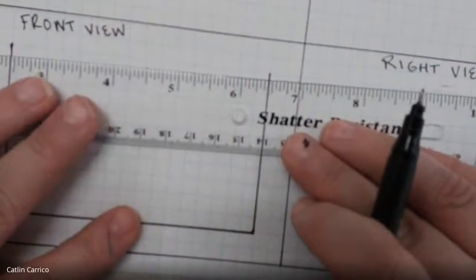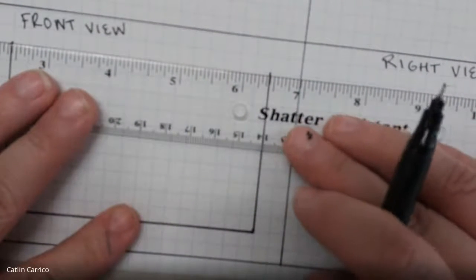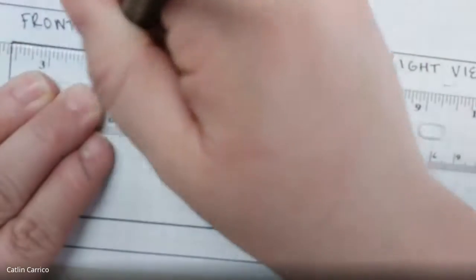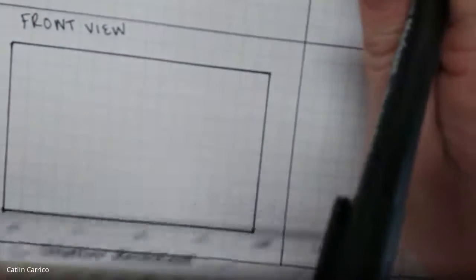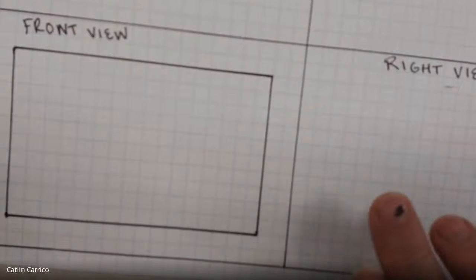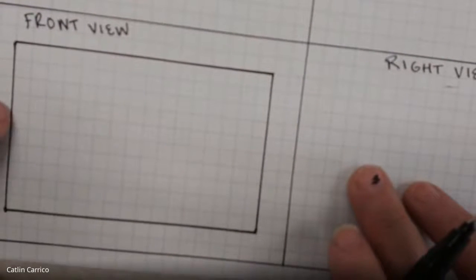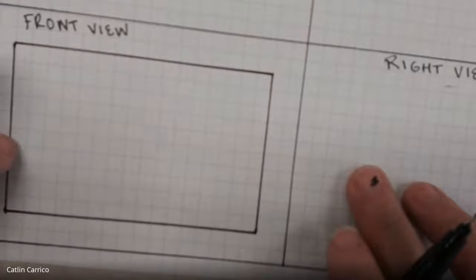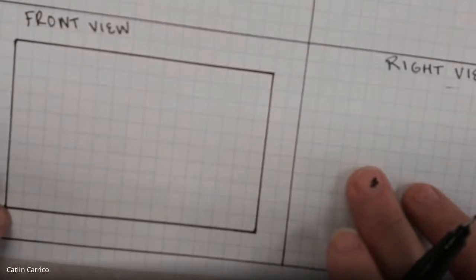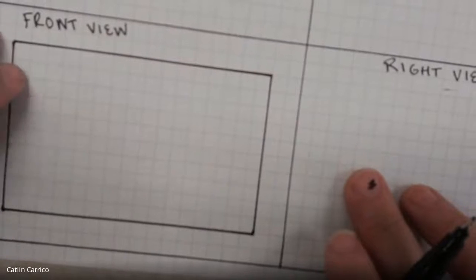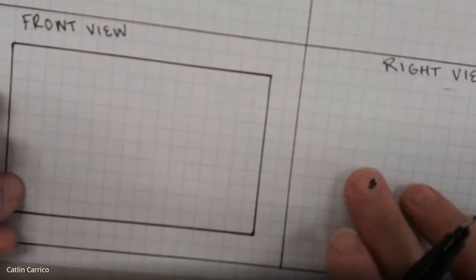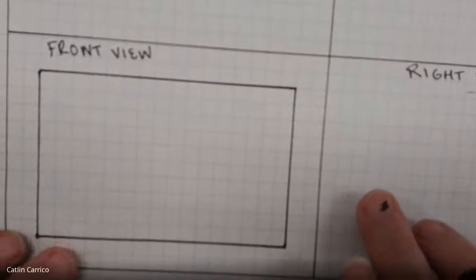And then connect your lines. So then we have our square.